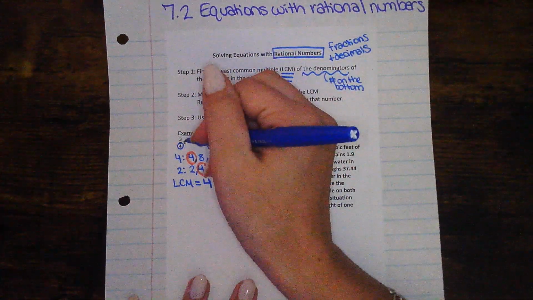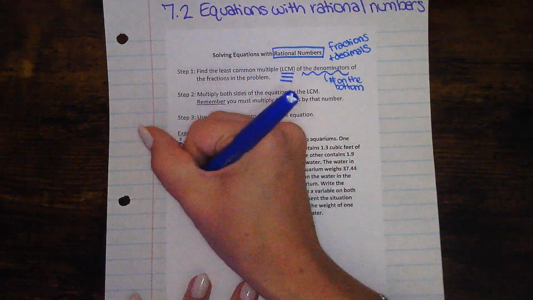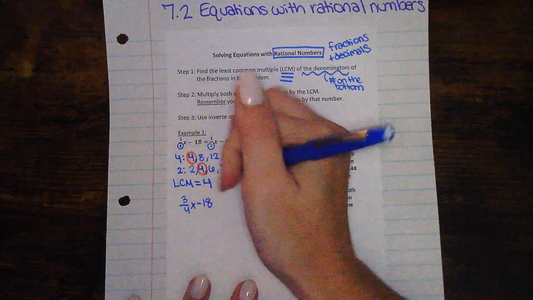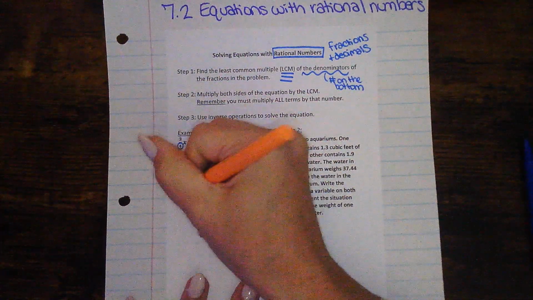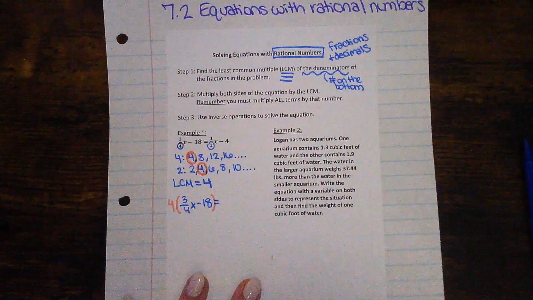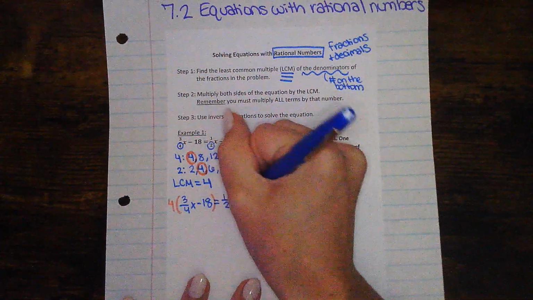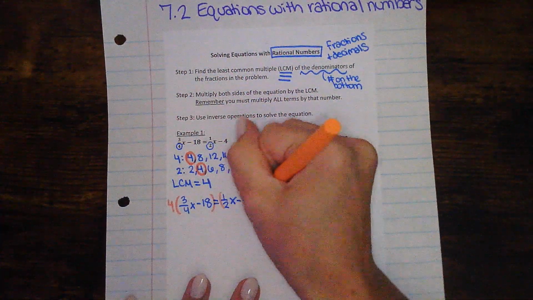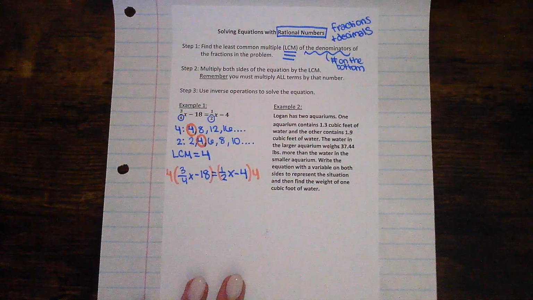Okay, so I'm going to multiply 3/4 x minus 18 by 4. And what I do to one side, I have to do to the other. So I also have to multiply the 1/2 x minus 4 by 4. So I'm multiplying everything by that least common multiple.